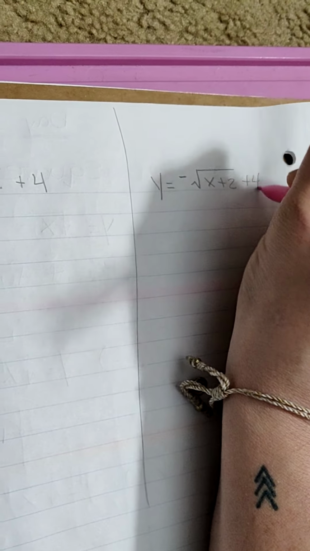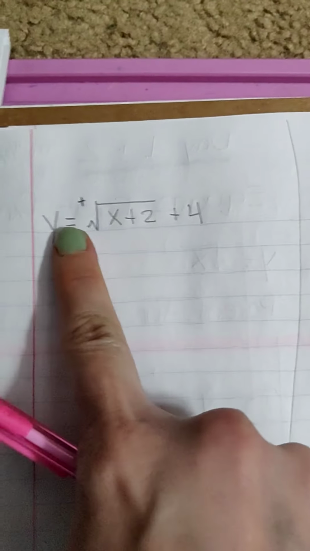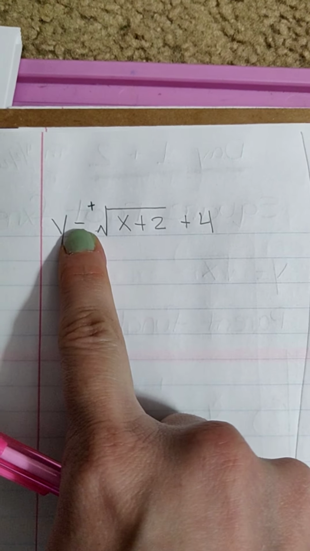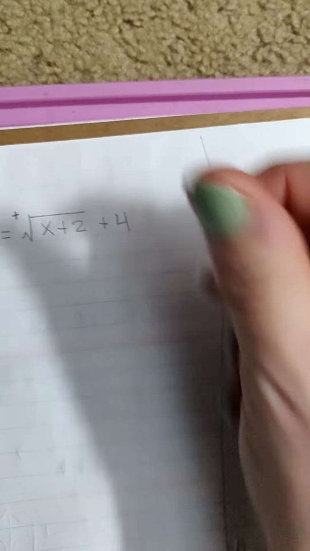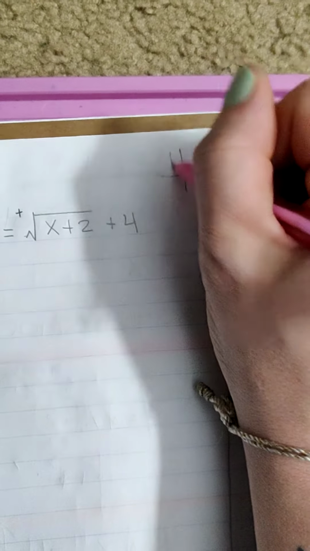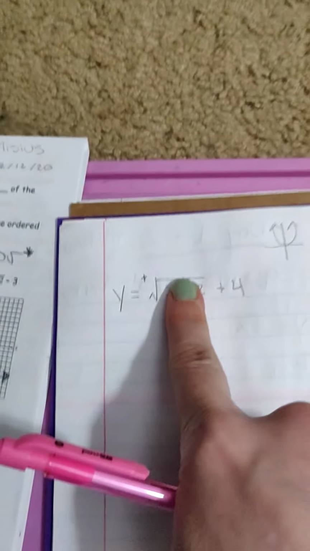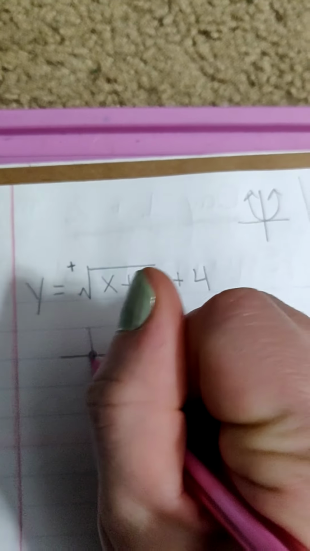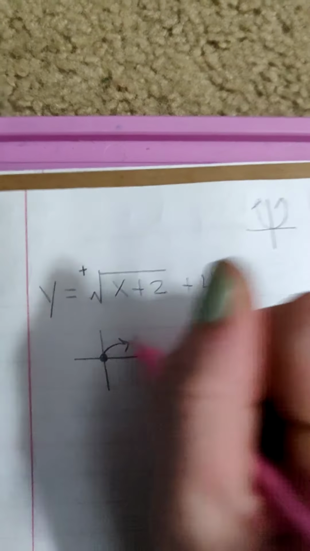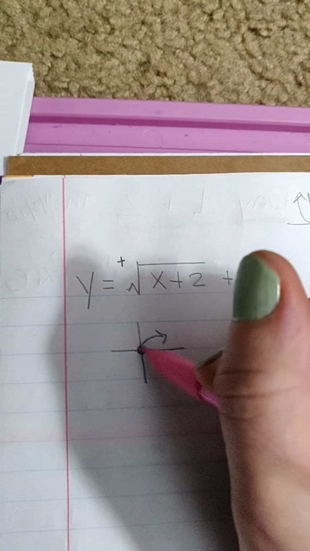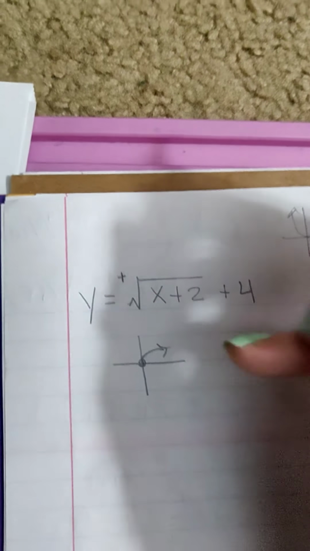Plus 4. All right, so when we have a positive number out front, our graph is going to open up, kind of like with our parabolas. Remember when we had a positive number, our parabolas opened up like that? Same thing here. We have a positive number, so our graph, kind of like if we had our parent function, it's going to curve up.